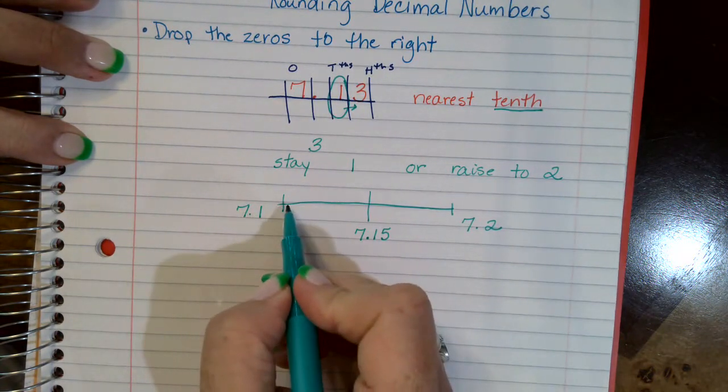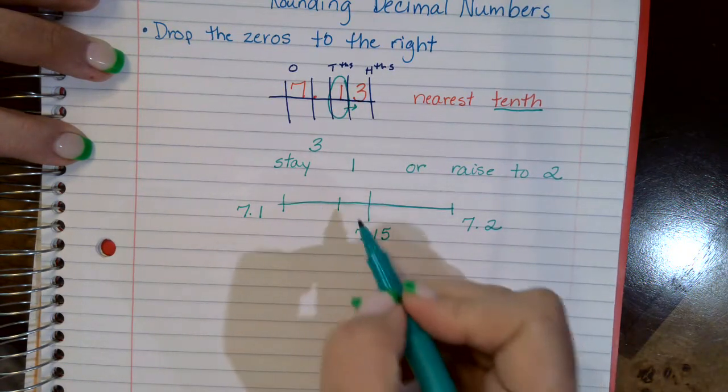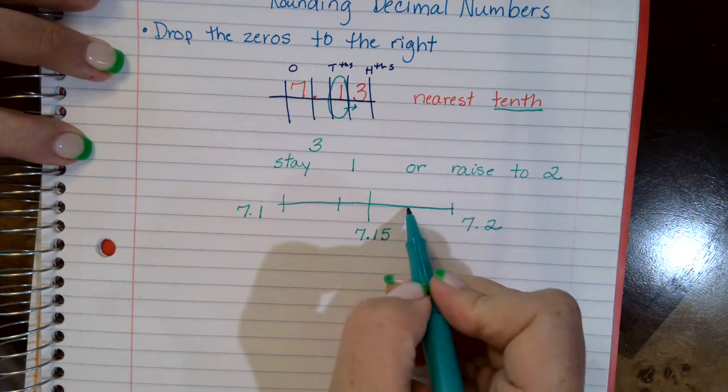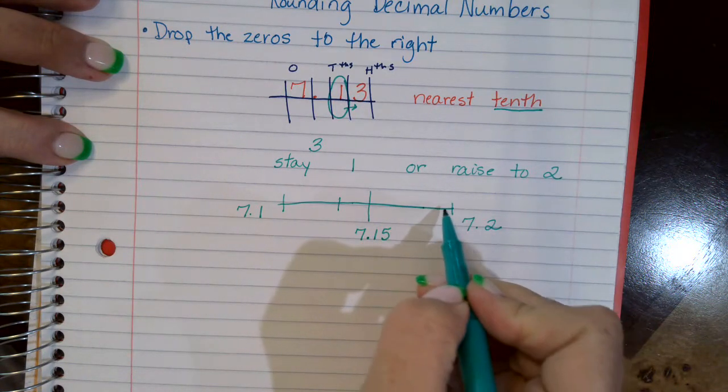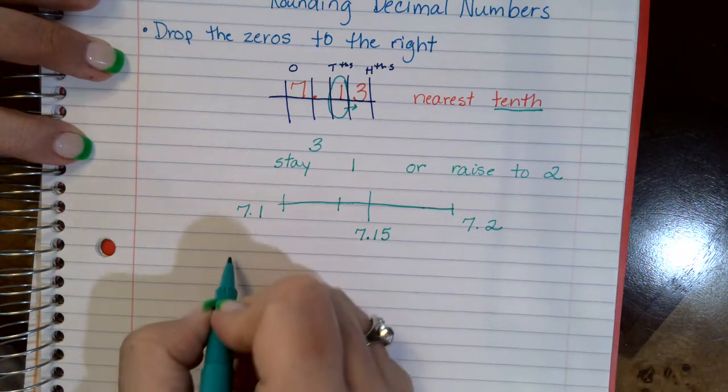So 7.11, 7.12, 7.13, 7.14, 7.15, 7.16, 7.17, 7.18, 7.19, 7.20. Okay, so keep that in mind.